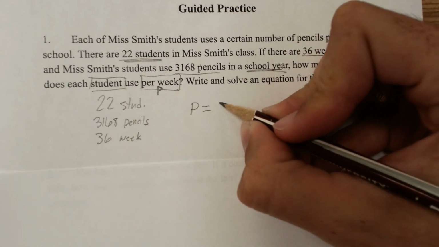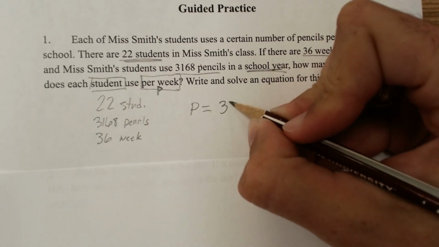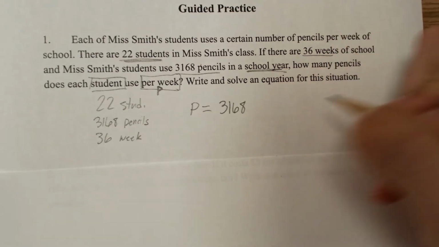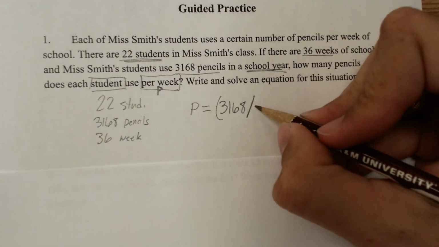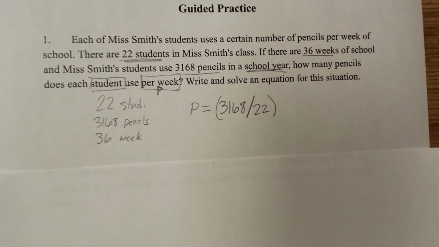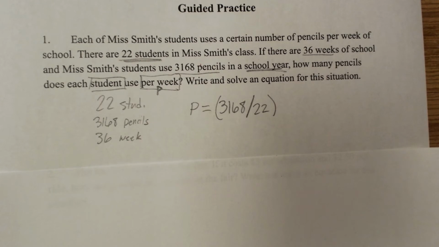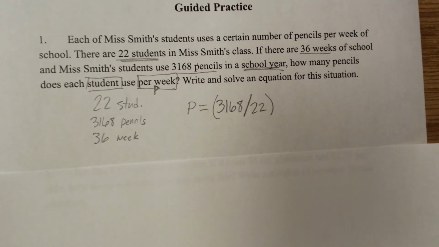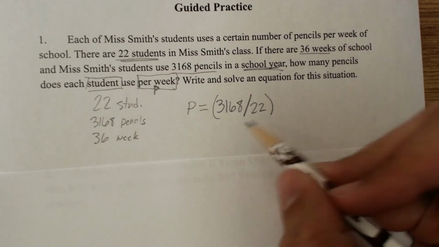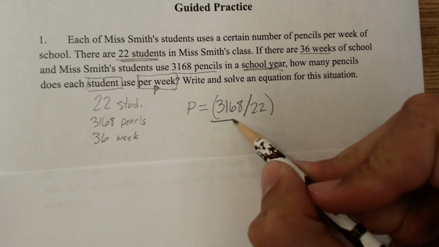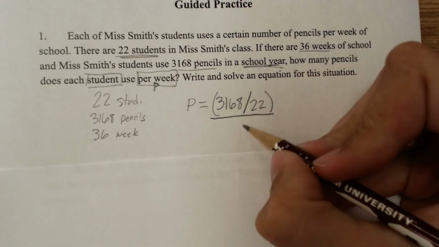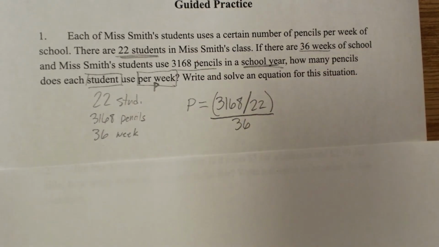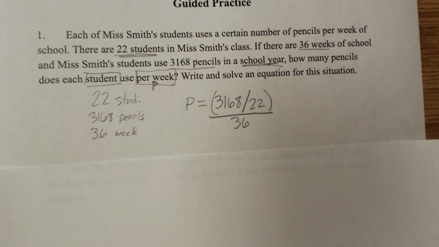Is going to be 3,168 pencils divided by 22 students. Notice we put that in parentheses because we need to do that first. And then you can put a slash out here on the side, or it's more proper to do it as a fraction. Divide that by 36 weeks, and that gives us how many pencils a student uses per week.